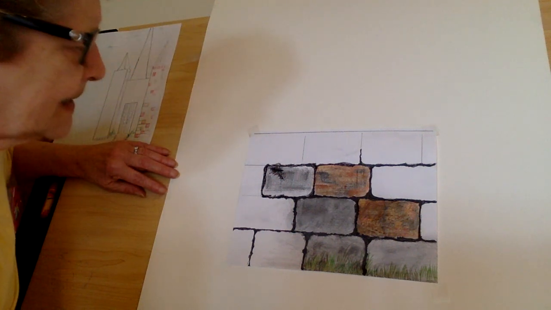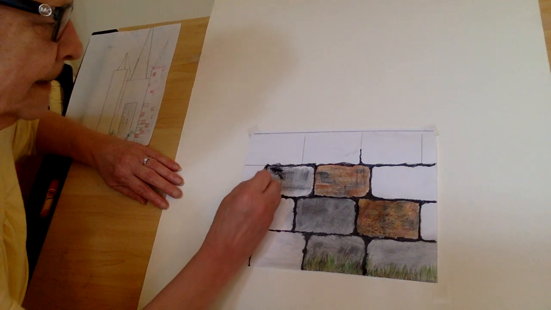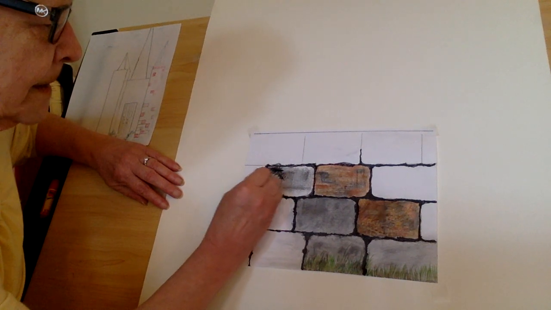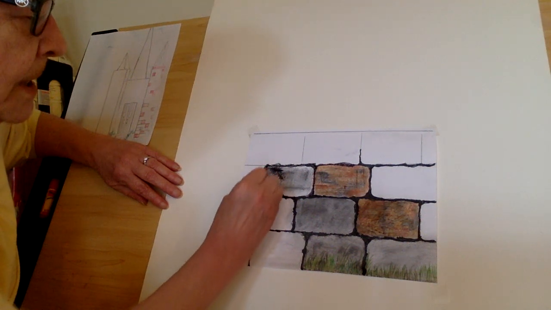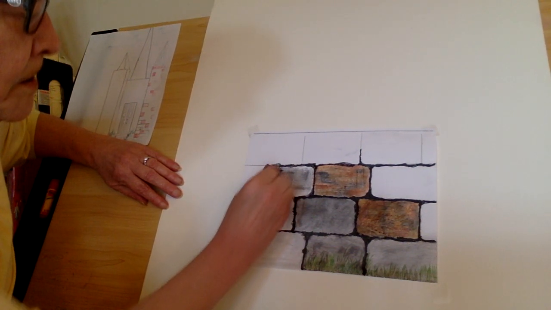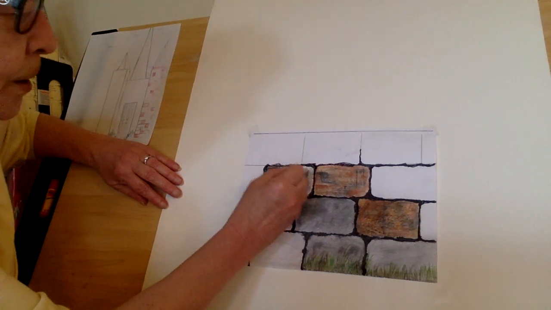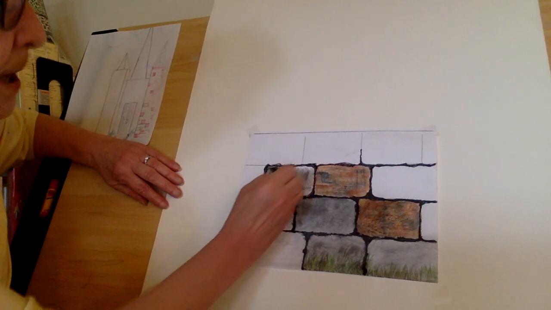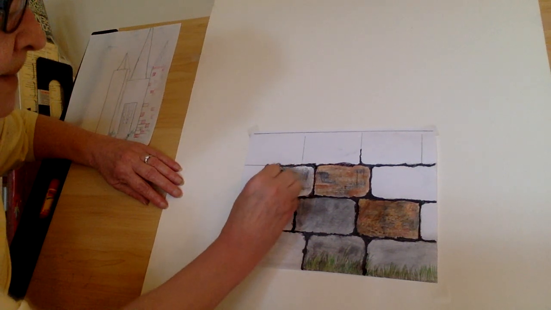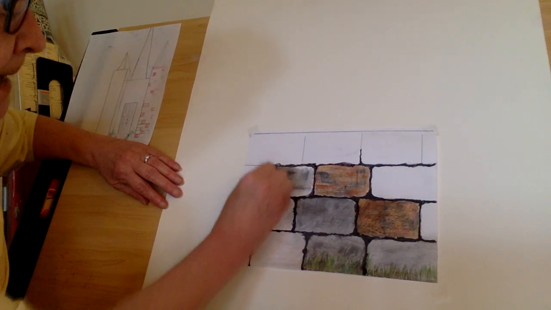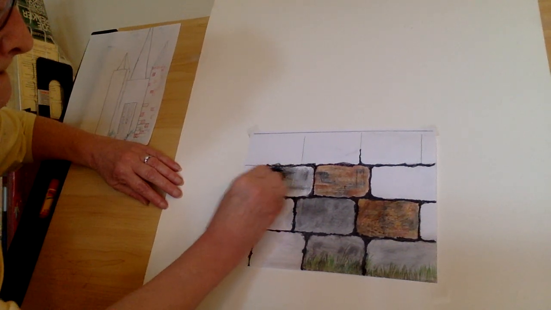Now let's see. I'm going to get a little bit of gray, a little bit of stronger gray in there. I'm going across and I'm going down. Now, here maybe I'm going to go like a cross hash. And I'm going to go over some of my black to fill in the spots.